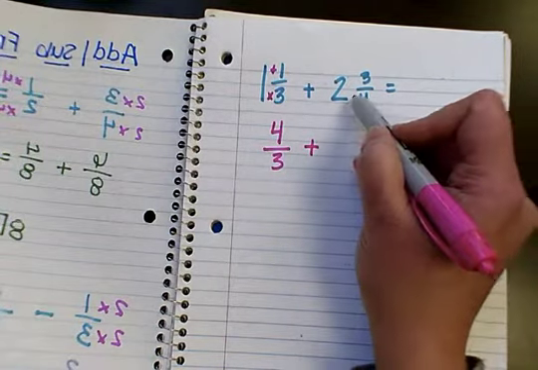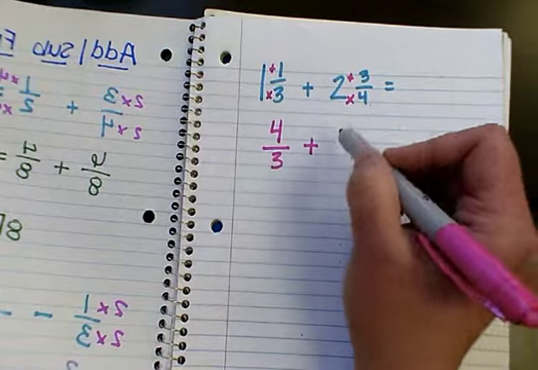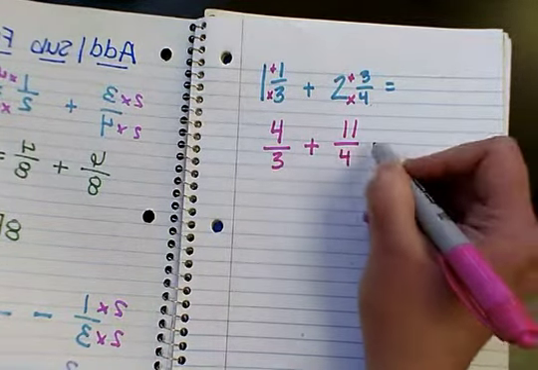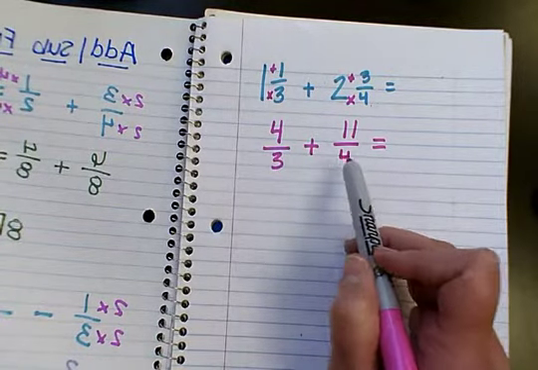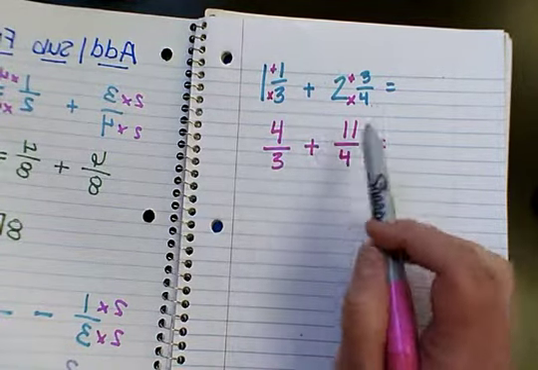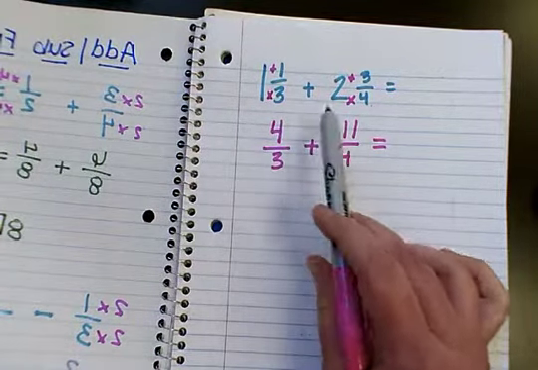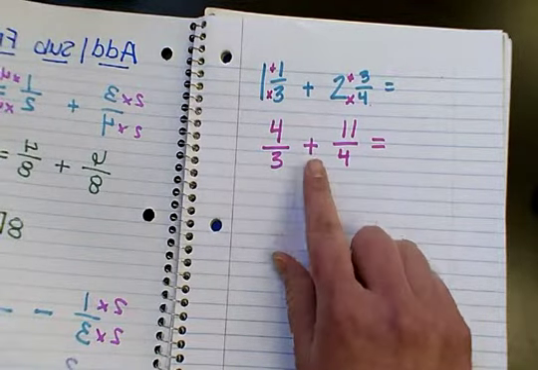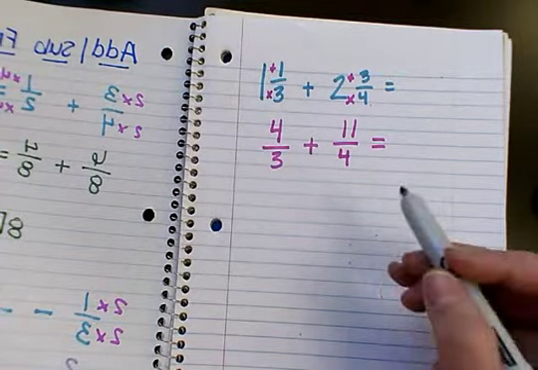Plus, again, times and then add. 4 times 2 is 8, plus 3 is 11, so we get 11/4. Now, we can't add these yet because they're not the same denominator, but we don't have to worry about the whole numbers. This really comes in handy when we're subtracting, especially if we have to borrow, because that does get complicated.